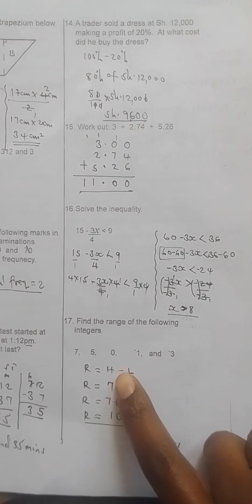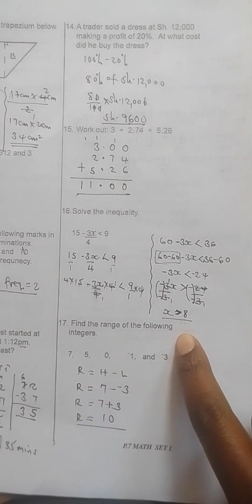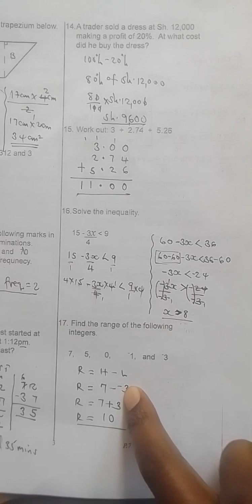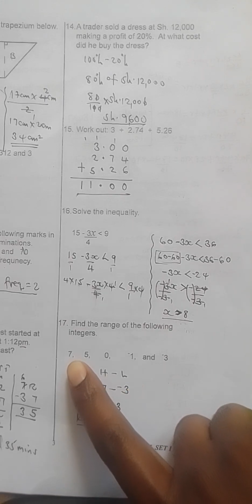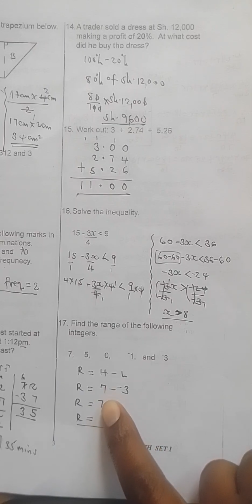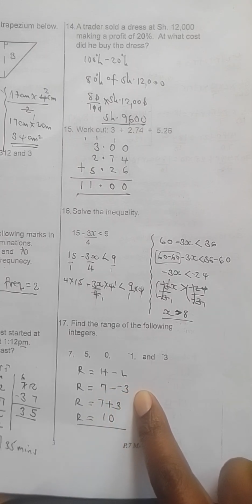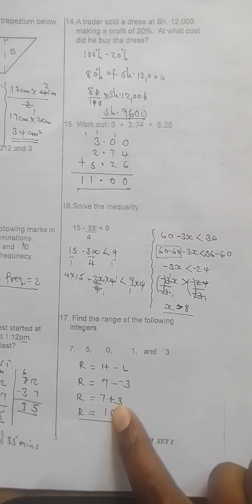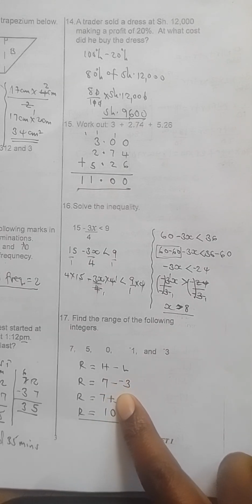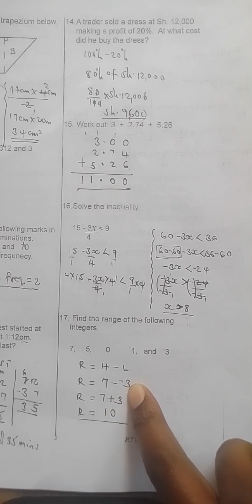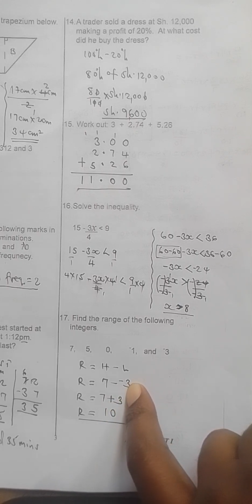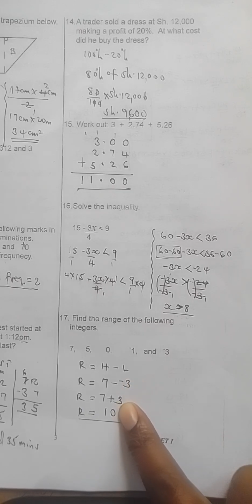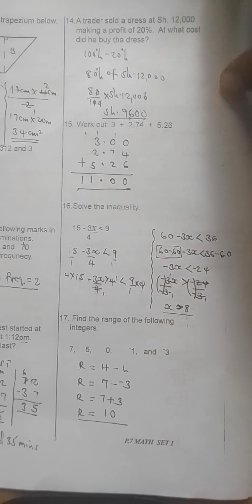Yes. Then number 17, we are asked to find the range. Range is highest minus lowest. The more negative, the smaller the value. The more positive, the greater the value. So it is 7 take away negative 3. Here I followed the rule that says maintain the first integer, change the subtraction sign to addition, and get the opposite of the second integer. So I have negative 3, the opposite is positive 3. I end up getting 10.